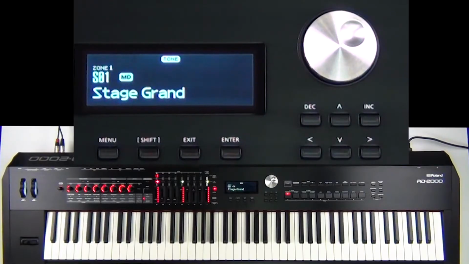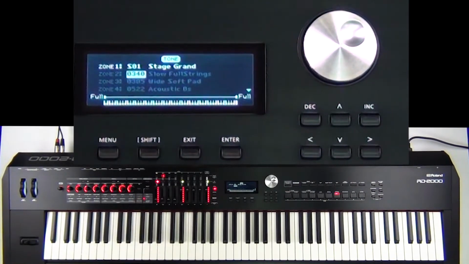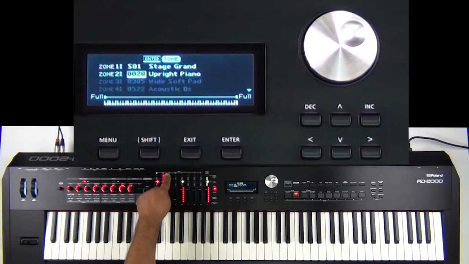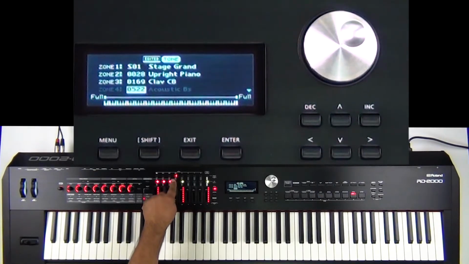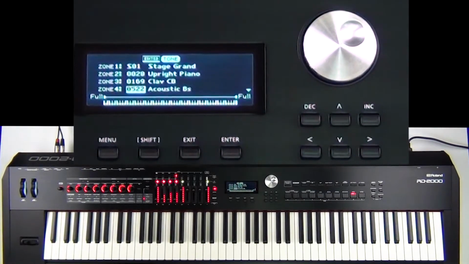First off, I'm going to choose an acoustic piano and I'll keep it there on stage grand. Next, I'm going to select zone 2 and now I'll turn it on. Let's go ahead and select an electric piano. Now let's do the same thing for number 3. Turn it on. I already selected it, and I'll choose a clav. Now let's choose number 4, turn it on, and maybe I'll choose a tonal organ.